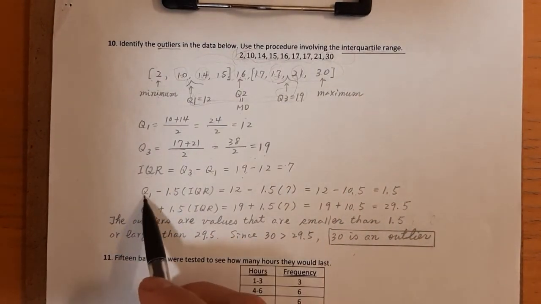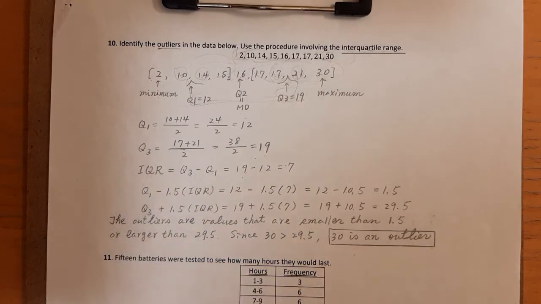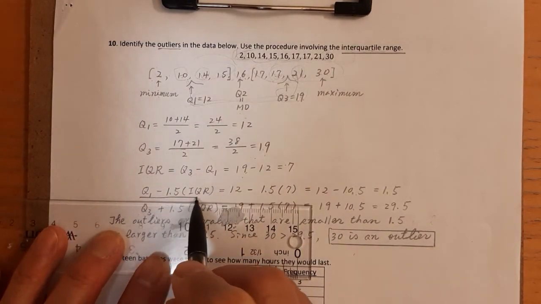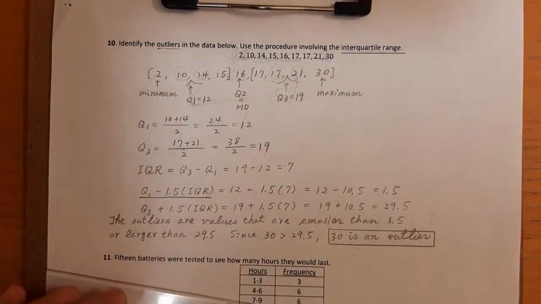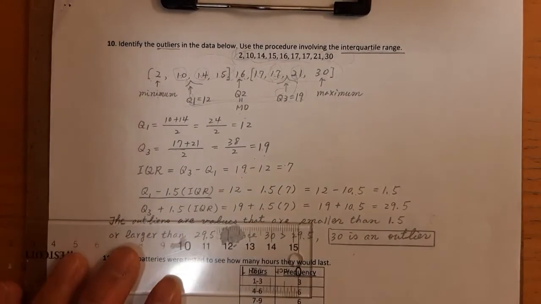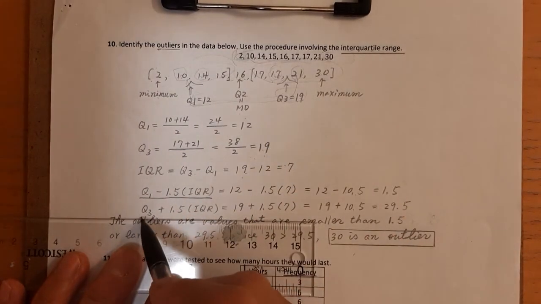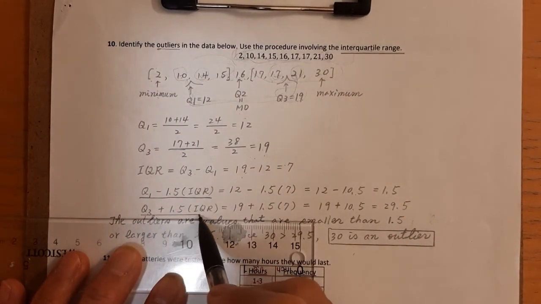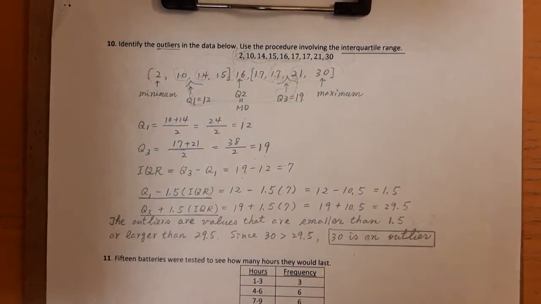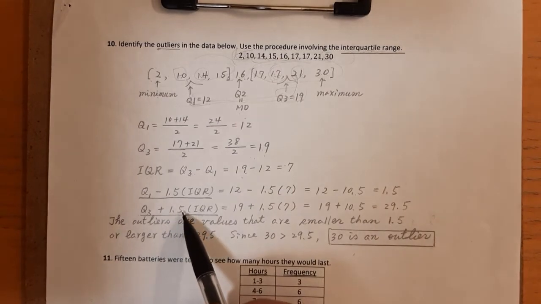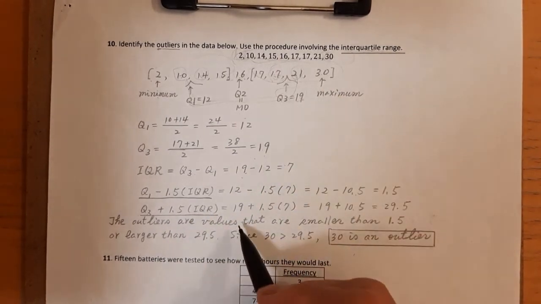So the formula is the first quartile minus 1.5 times the interquartile range. The upper one is from the third quartile, add 1.5 times the interquartile range. So it's above the third quartile by 1.5 times the interquartile range.